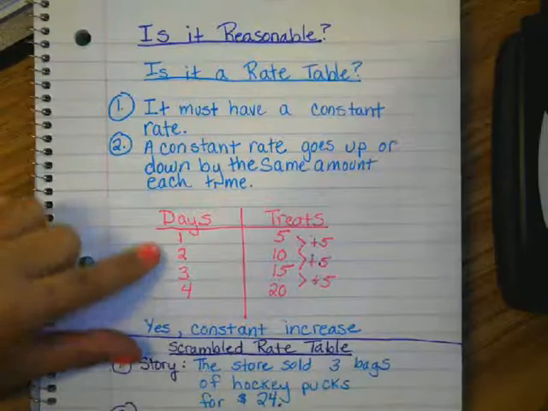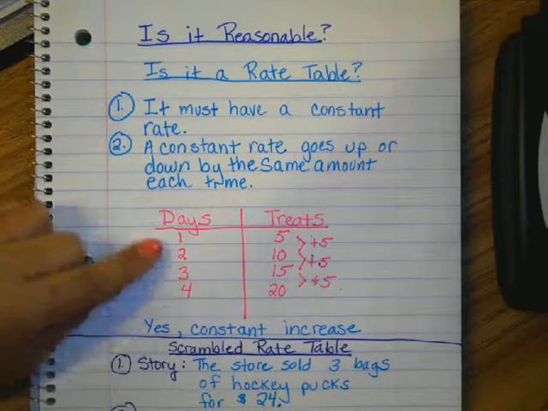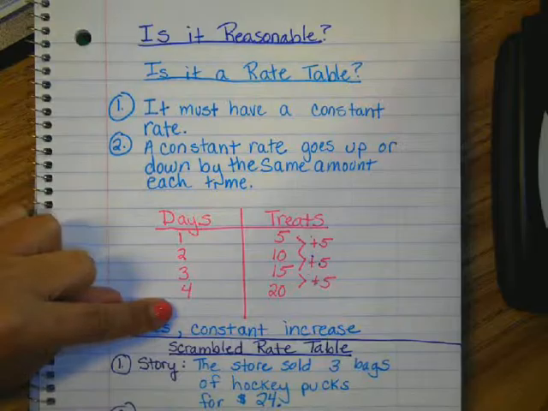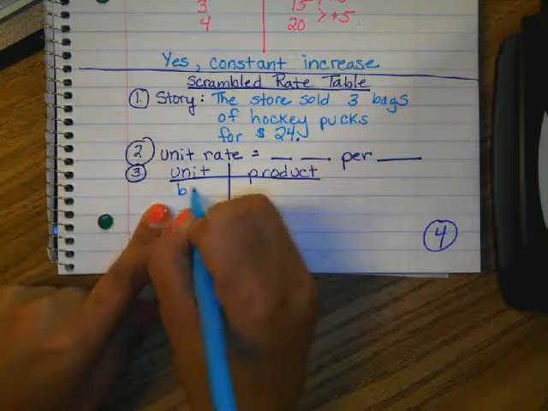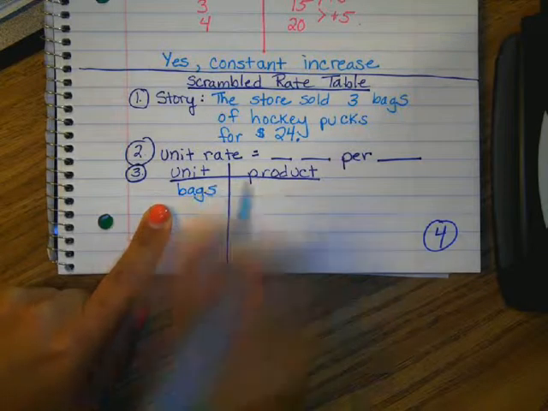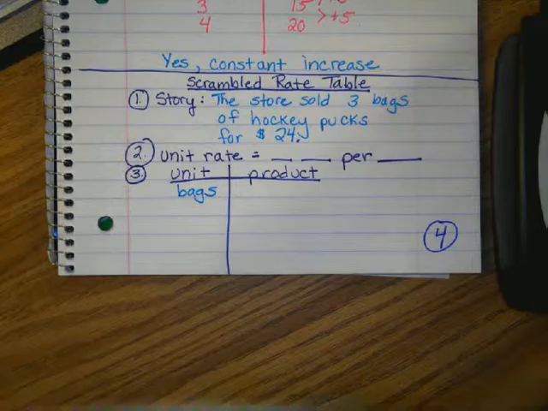What would our product be? Our product, right? No, because those are going to be in the bag. Dollars. So under product, I'm going to write dollars.